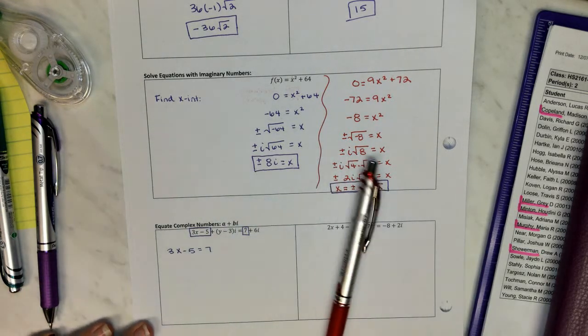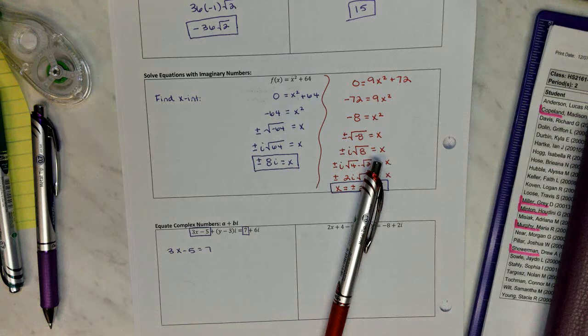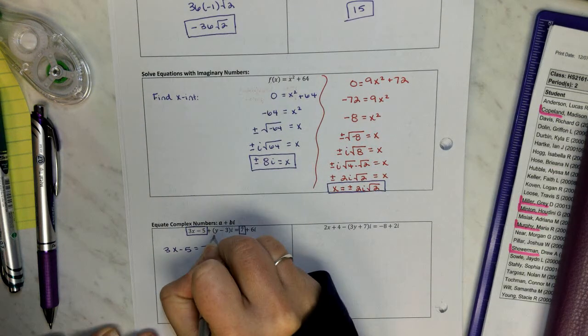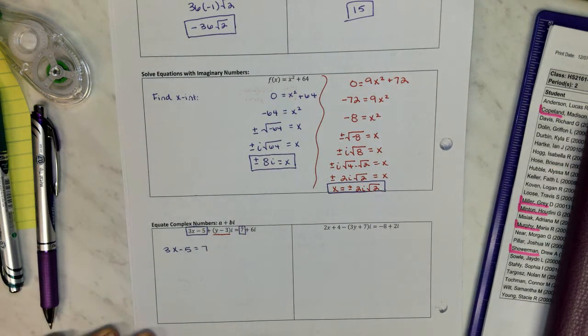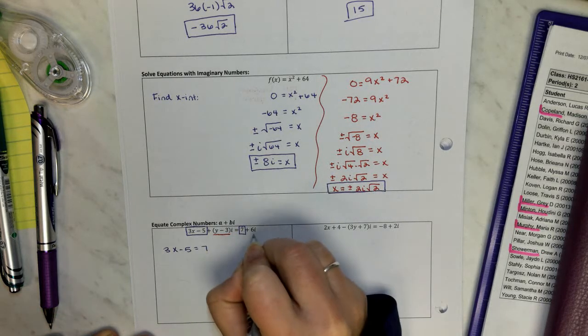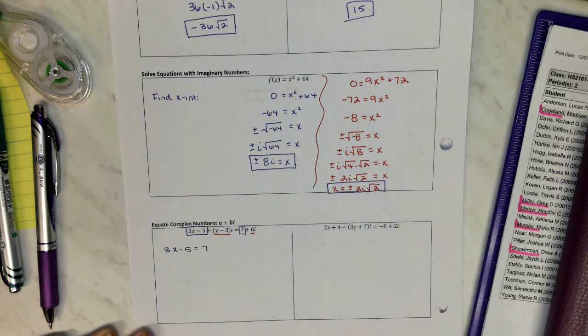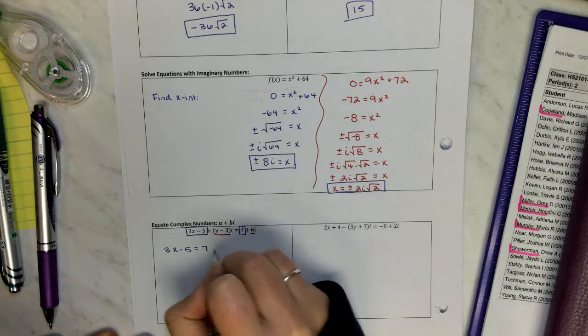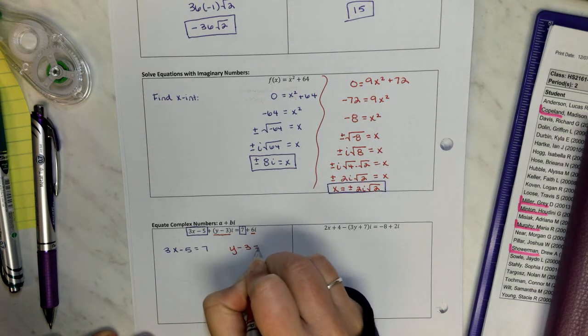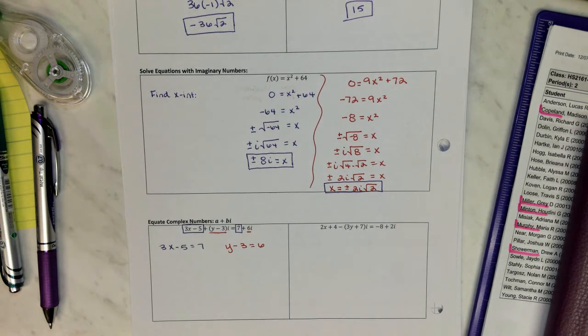Then very similarly, anything that's being multiplied by i is the imaginary part. So we have y minus 3 equals 6. So now we have two equations, and all we're going to do is figure out what x is and figure out what y is.